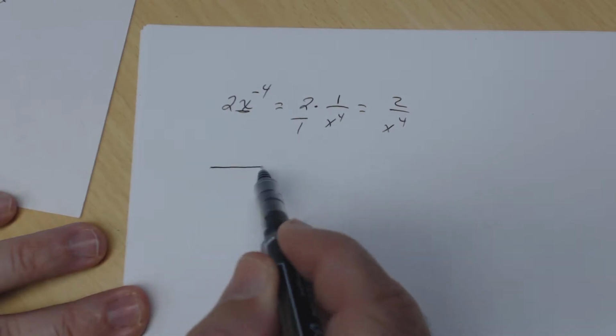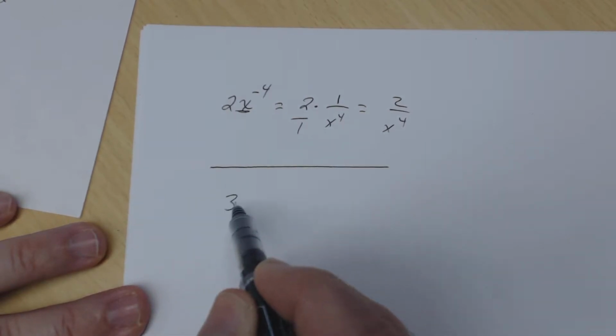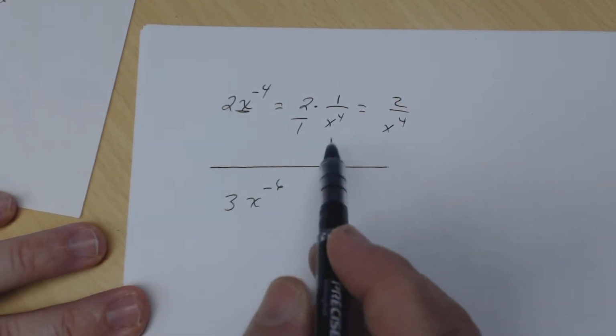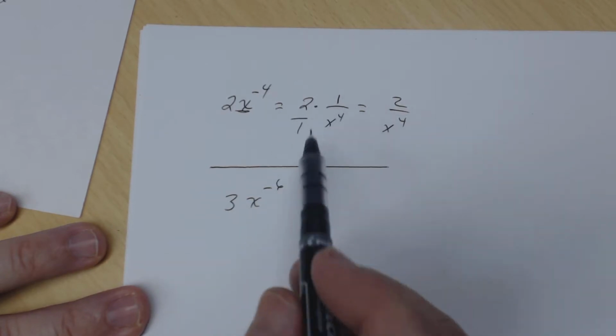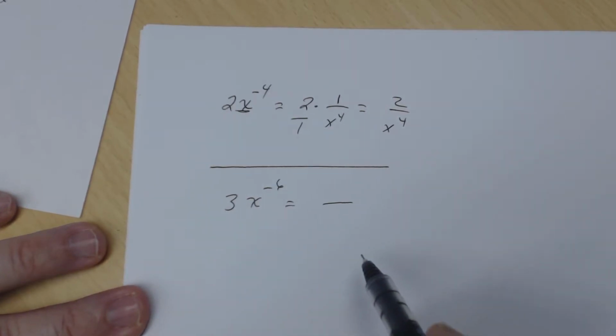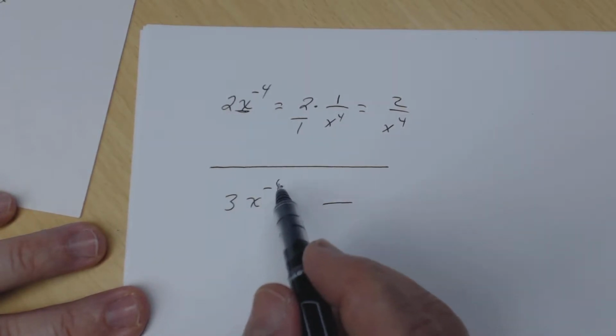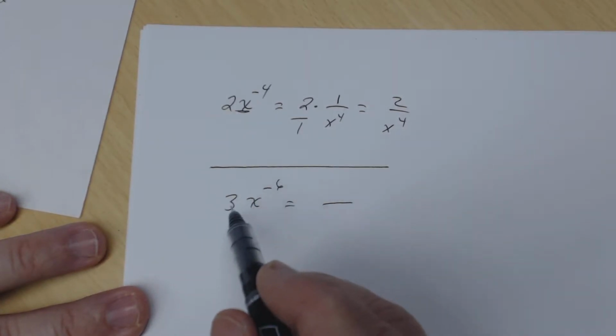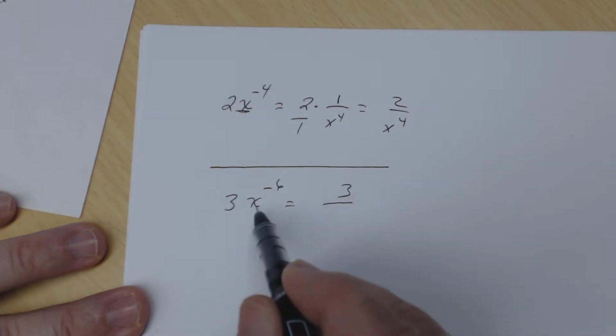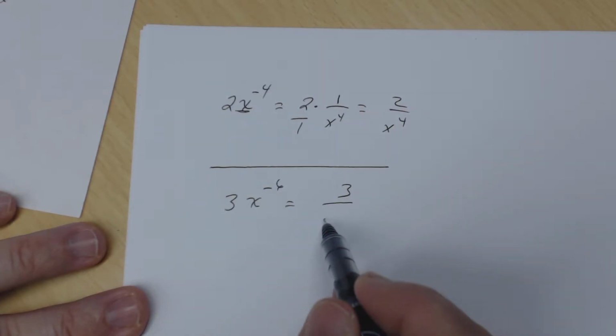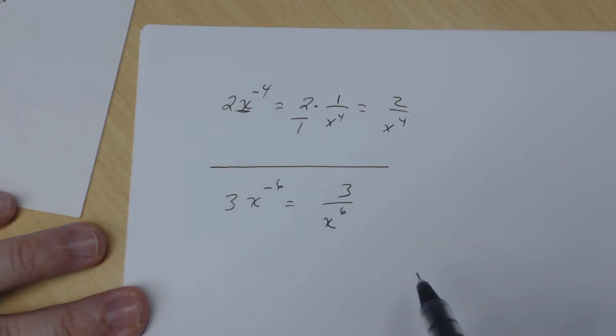Alright, so if I had 3 times x to the negative 6, we can skip this step and just say our fraction, written as one fraction, will be: the only thing that's being raised to the negative power is x, so everything else stays where it is. So 3 is going to be the numerator, and then x to the negative 6 we write as x to the 6, where x to the 6 is in the denominator.